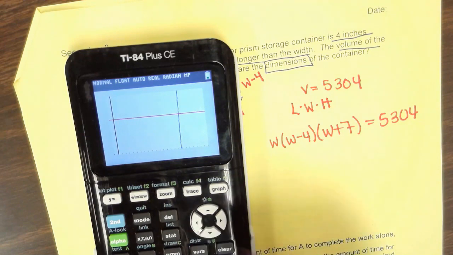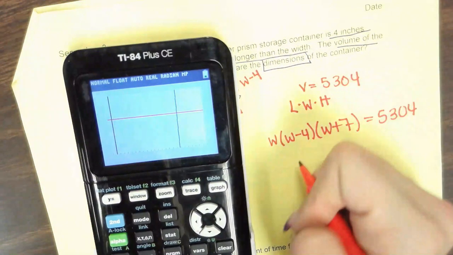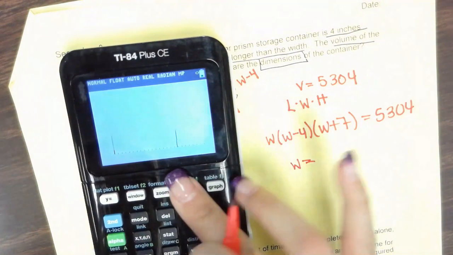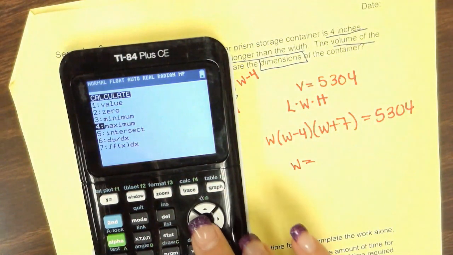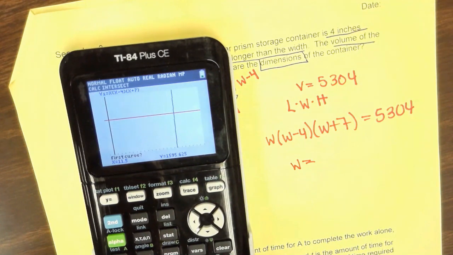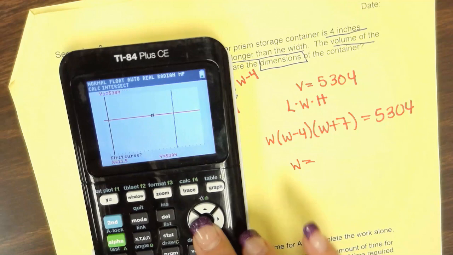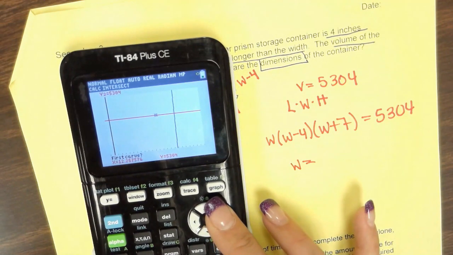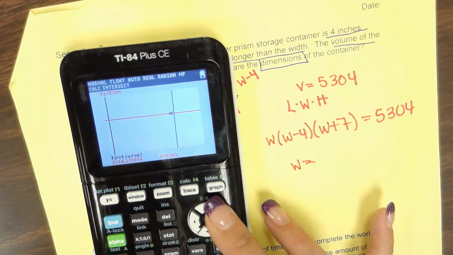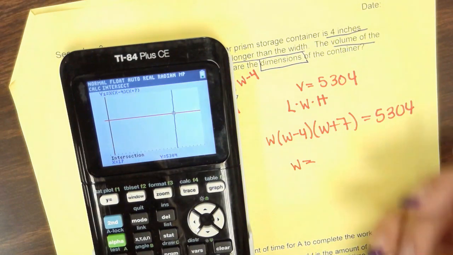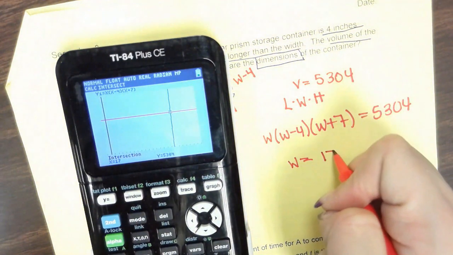Alright, so we are solving for, as you can see, W. So whatever we find our intersection at, we want to make sure that is the value of W. So I can't see that flashing dot, so I'm going to press down and then get close to it. 1, 2, 3. So the intersection's at 17.